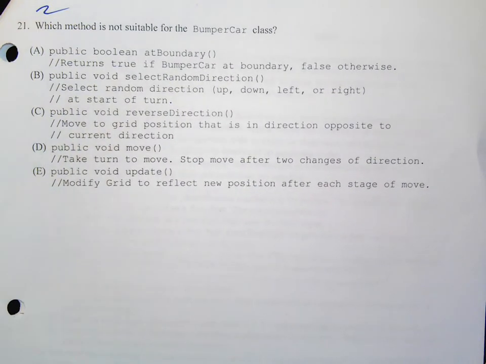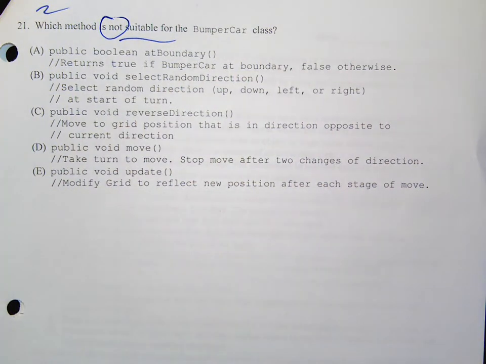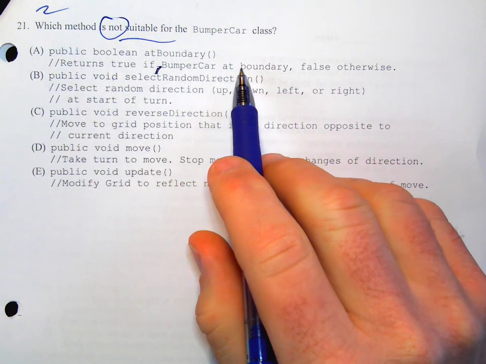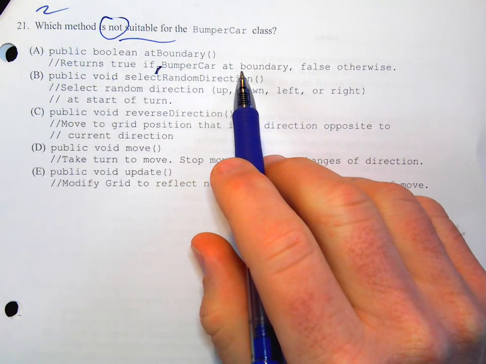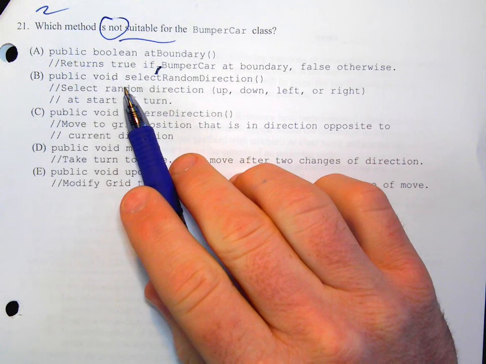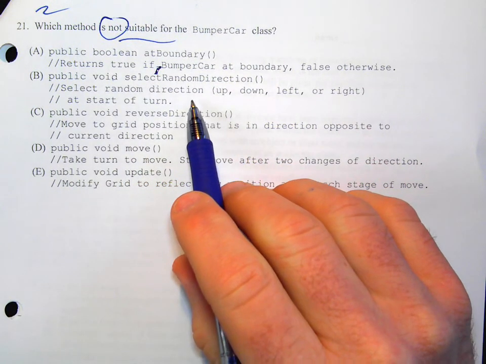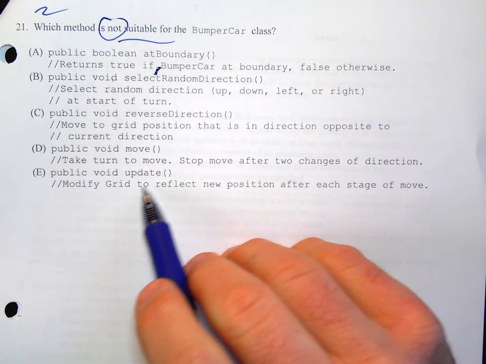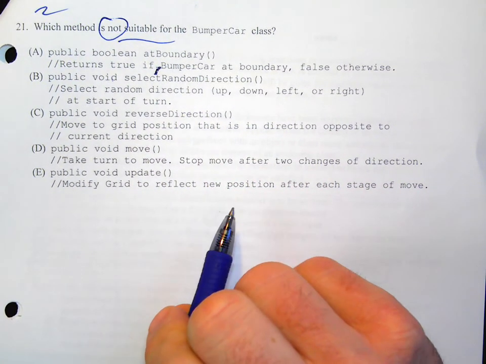Which method is not suitable for the bumper car class? Which of these should not be a method in the bumper car class? So, four of them sound good. At boundary: returns true if the bumper car is at the boundary, false otherwise. Select random direction: the bumper car could select a direction. Reverse direction: we could reverse the direction of the bumper car. Move: we can move the bumper car. Update: modify the grid to reflect the new position after each stage of the move.